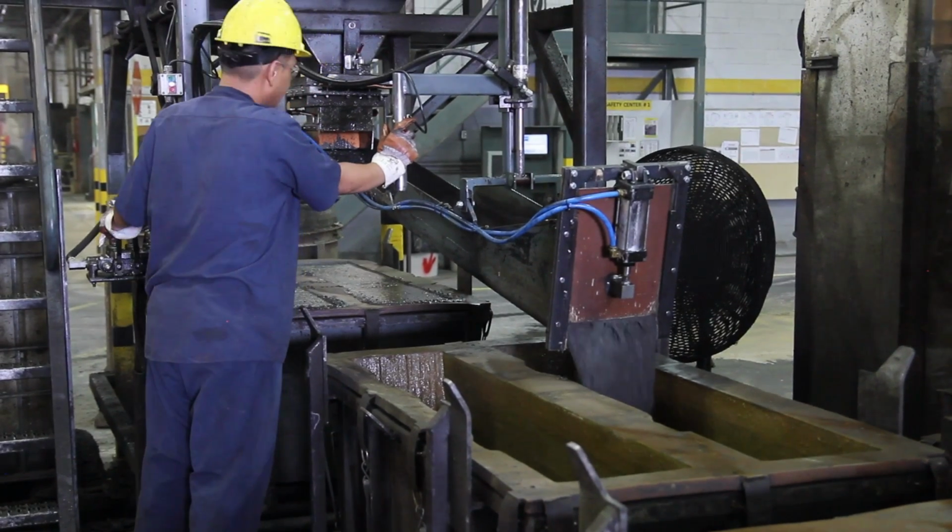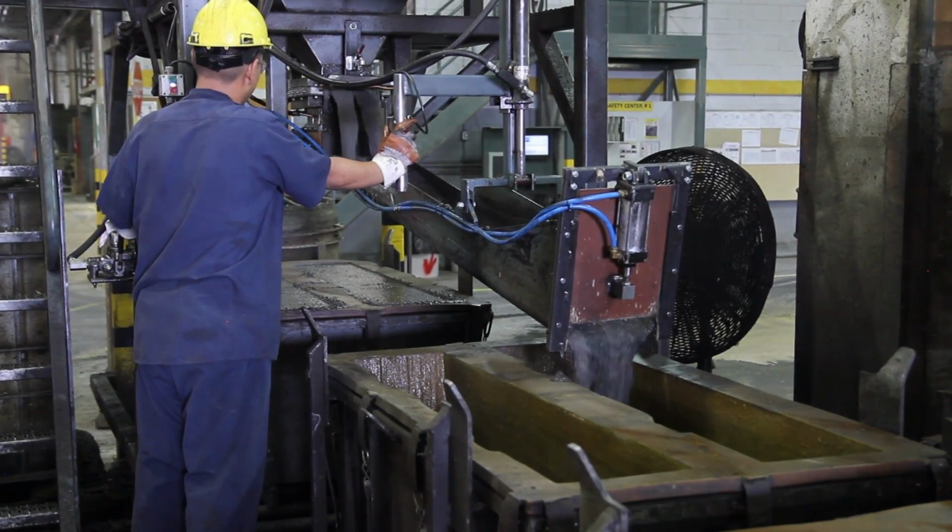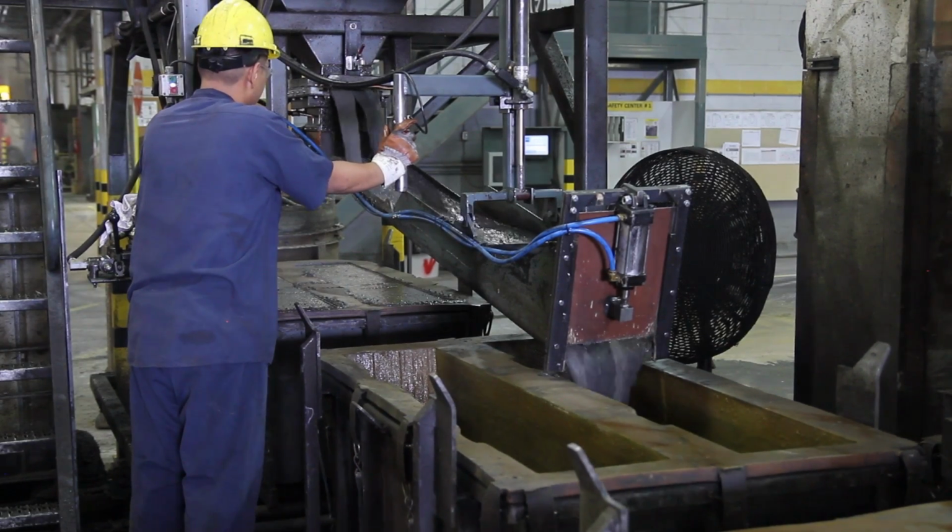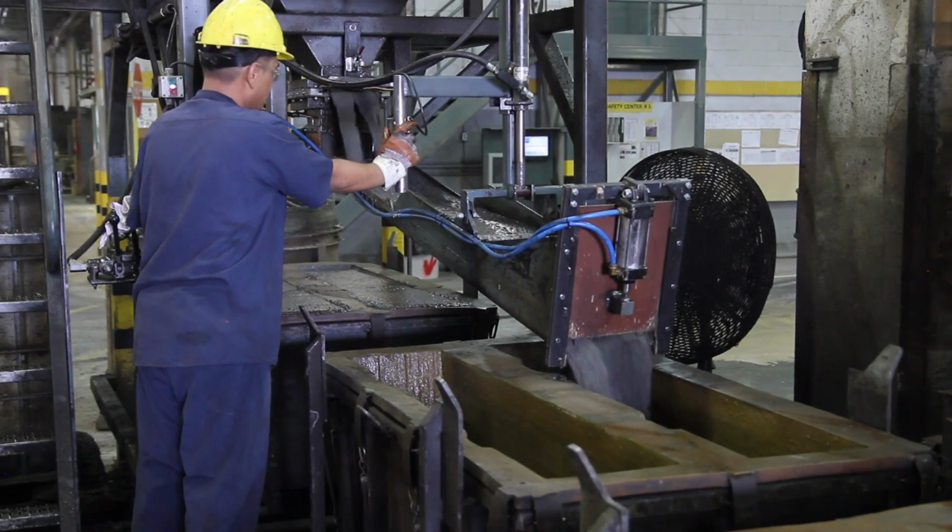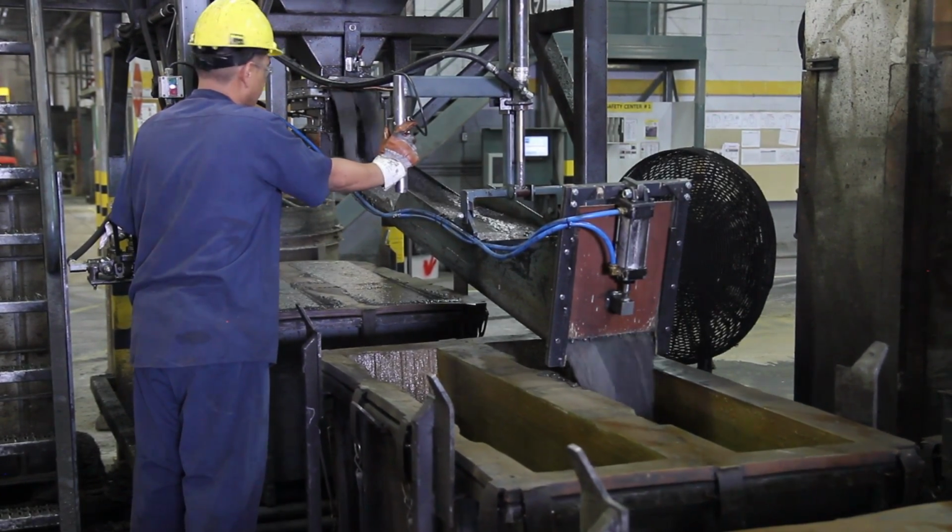Wetcast pavers are produced with a more fluid mix, a higher moisture content, where the actual mix flows into the mold, where it is then vibrated to remove the air to increase the density. And this allows for more intricate shapes and textures to be placed on the face of that paving stone.